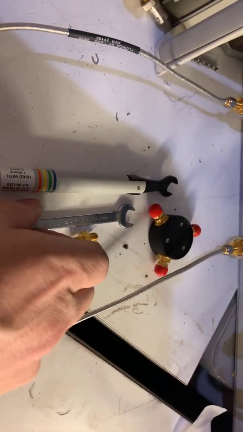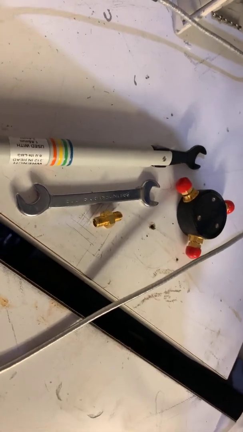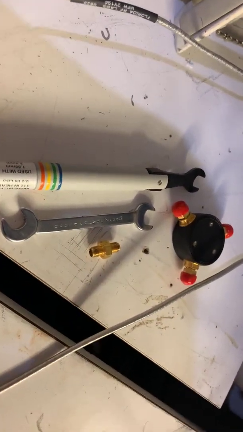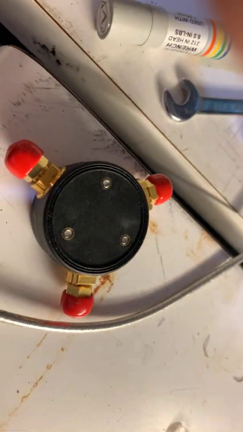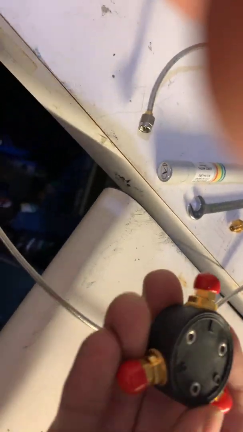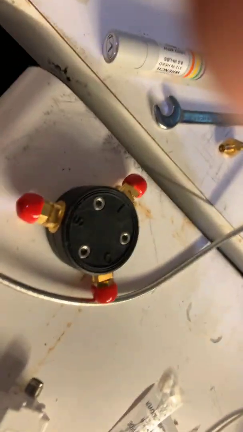Then we got a regular little wrench, I'll show you what to use this for later. We got a 3.5 millimeter female to female adapter, and then we got this little puck here, which is basically calibration standards, which is an open, a short, and a load. And we need this to calibrate our network analyzer.